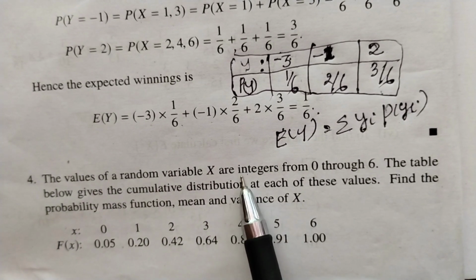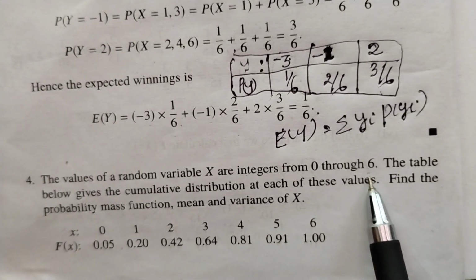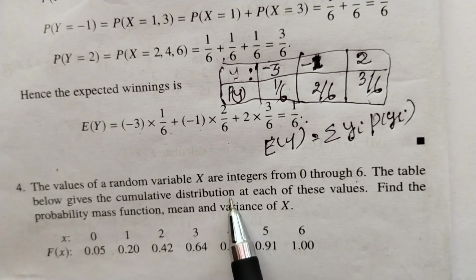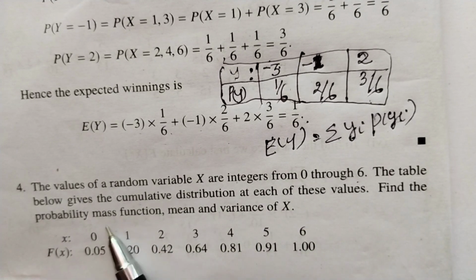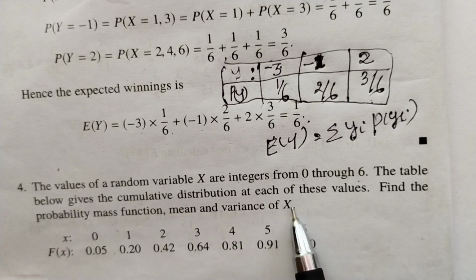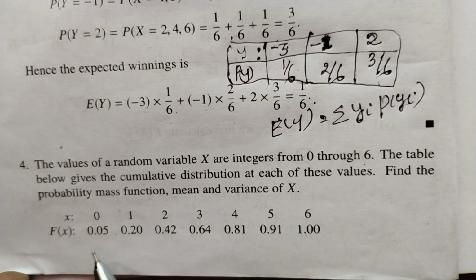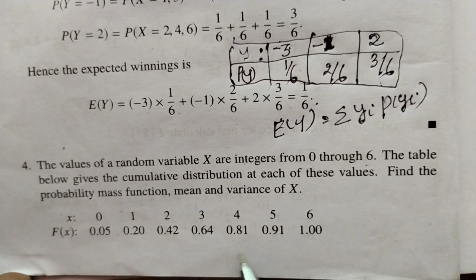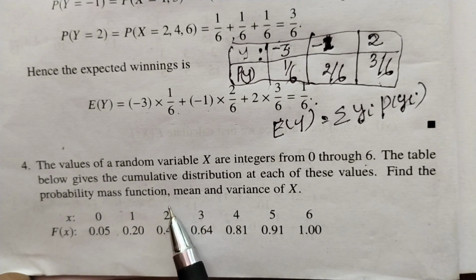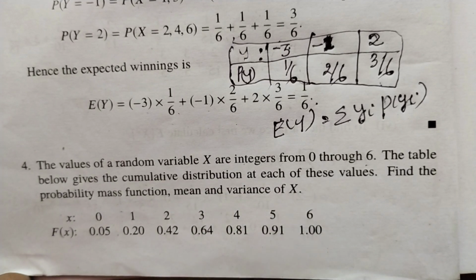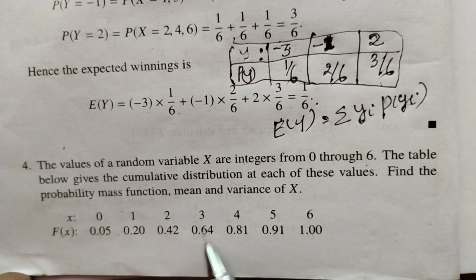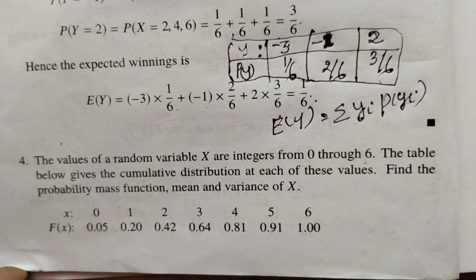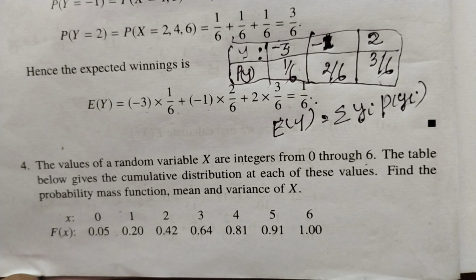The values of random variable x are integers from 0 to 6. The table below gives the cumulative distribution. At each of these values, find the probability mass function, mean and variance of x. So this is a direct question, where only the cumulative function is given. From this we have to find the probability mass function, that is PDF, then mean and variance. If the cumulative distribution is given, the first idea is to find the probability density function, because for mean and variance we take the PDF only.